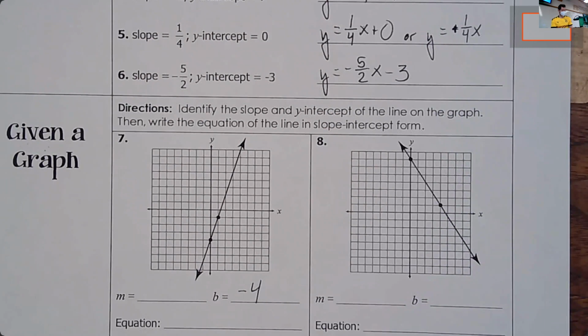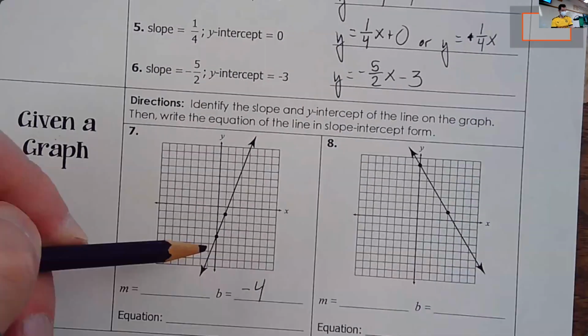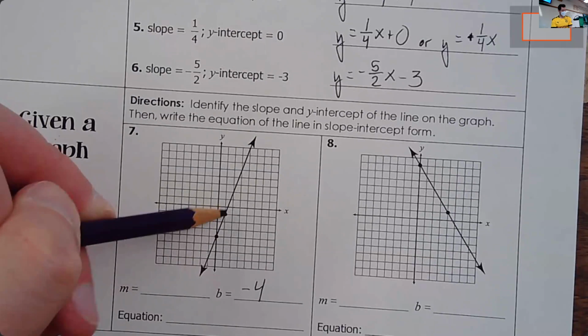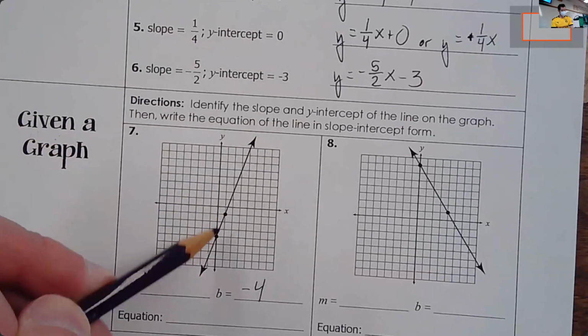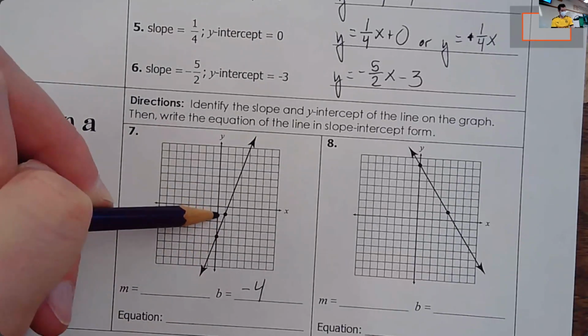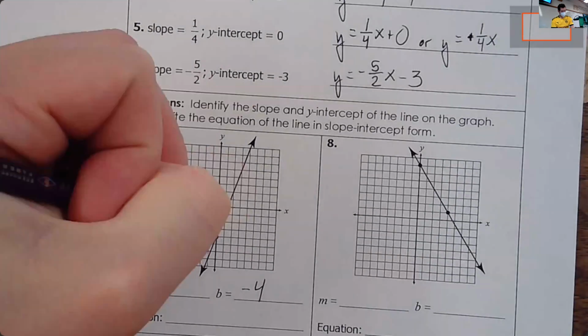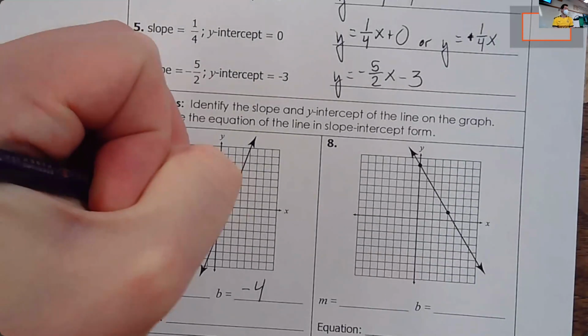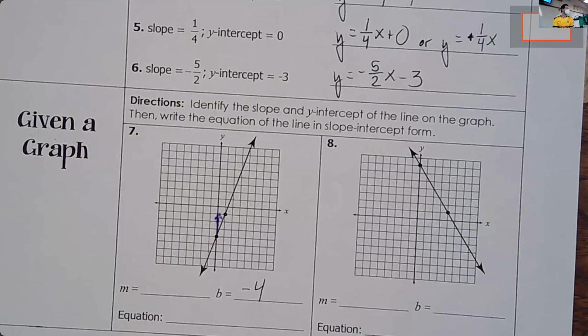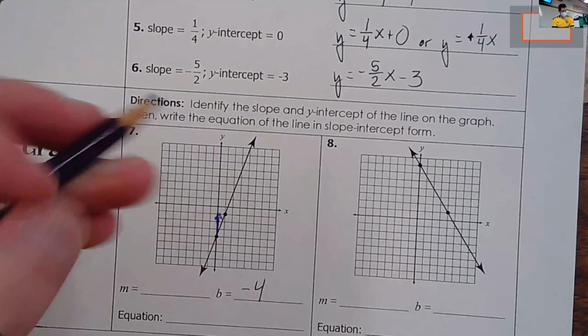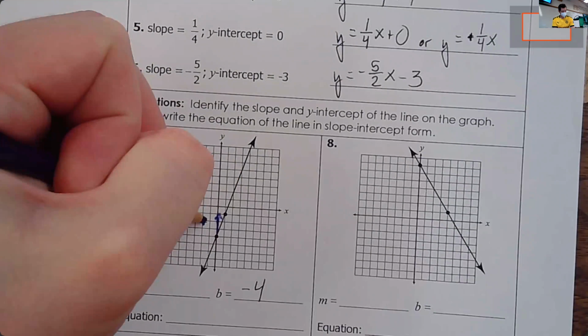Okay. Well, let me ask you this question. To get from this point to this point, remember, we always go left to right. So to go from that point to that point, how far straight up do we have to go first? How far up is that? 3. Since we're going up, it's plus 3.